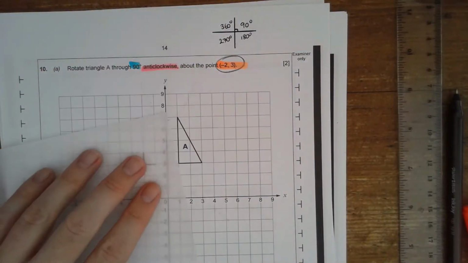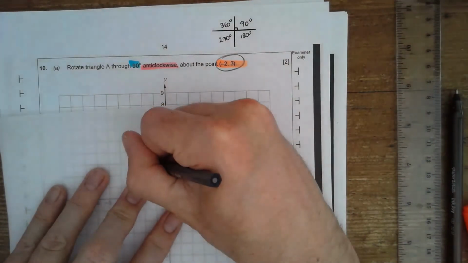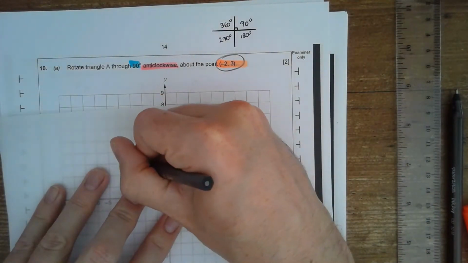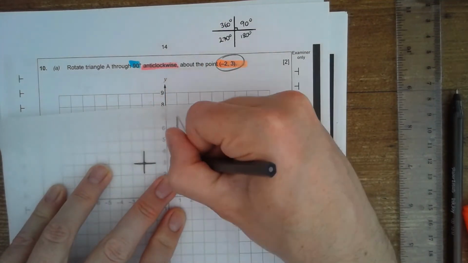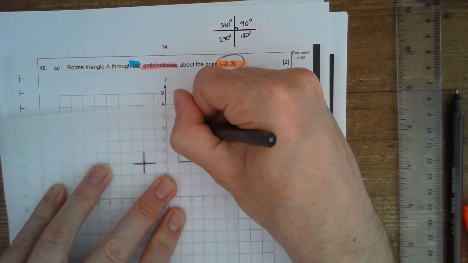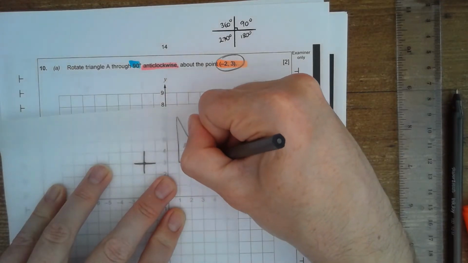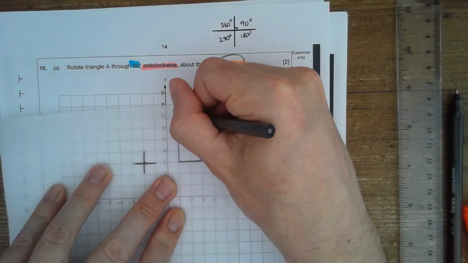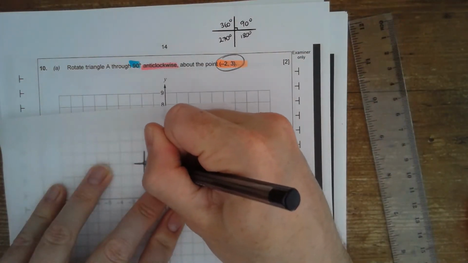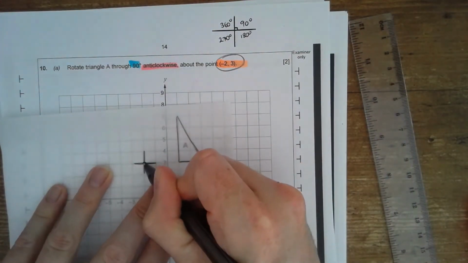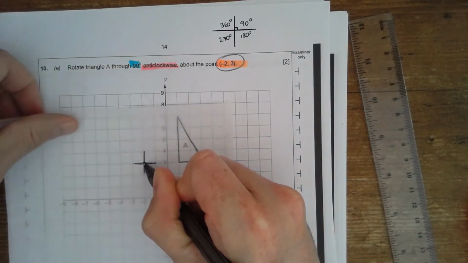Now, getting a piece of tracing paper, you trace the crosshair and the triangle. If you want to, you can use a ruler to do this bit. Okay, now what you do next is you put your pencil on the centre of that crosshair. Anti-clockwise is the opposite way that the hands move around a clock.